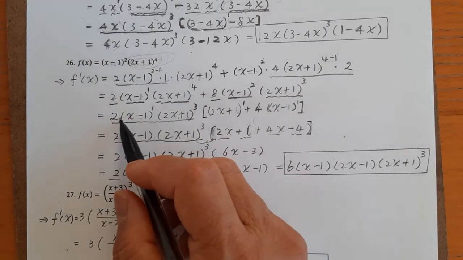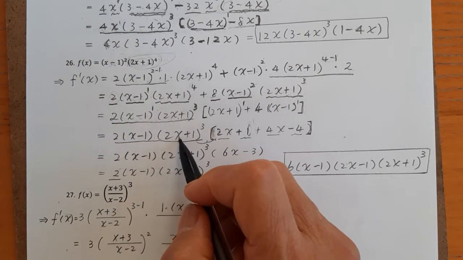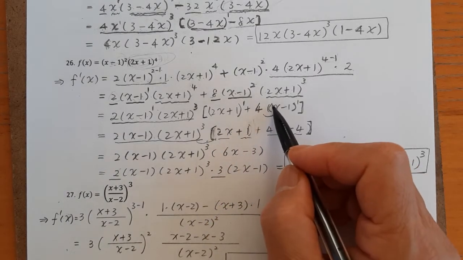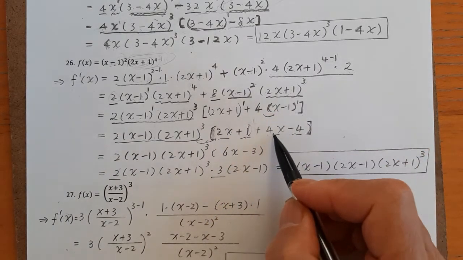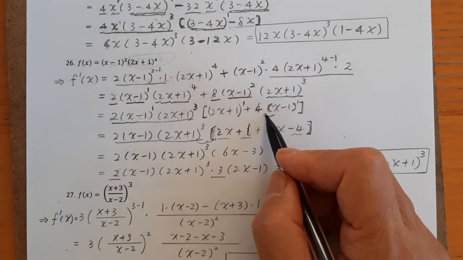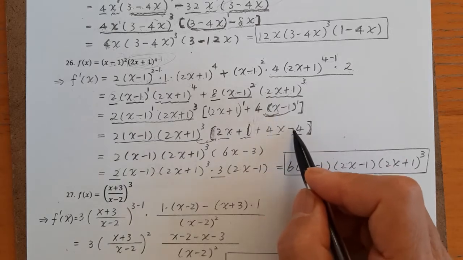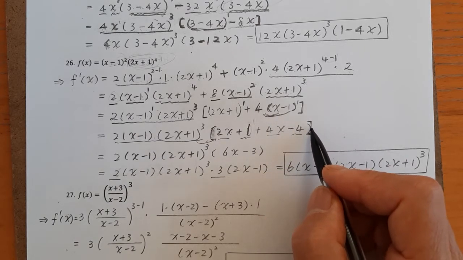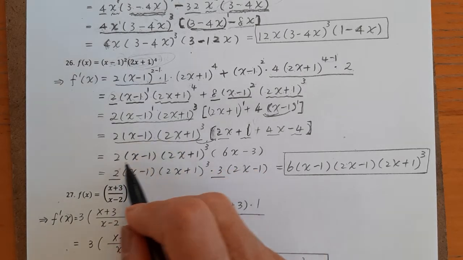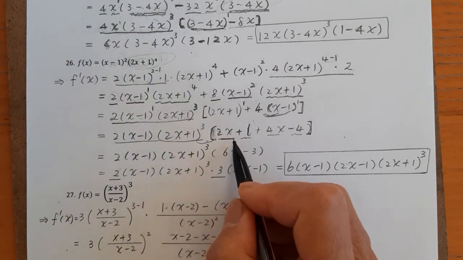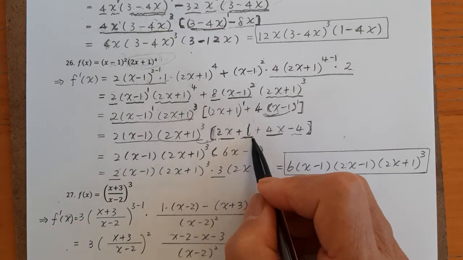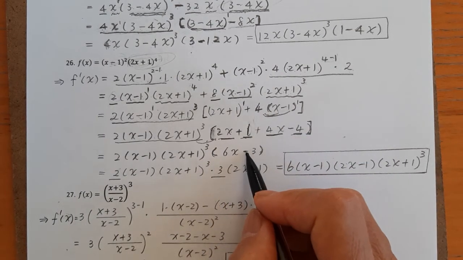Now then you copy this greatest common factor down, and this 2x plus 1, and distribute in, remove this parenthesis, get 4x minus 4, minus 4. Then this greatest common factor copy down. Then 2x plus 4x is 6x, and the 1 minus 4 is -3.